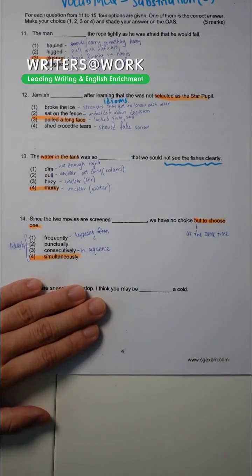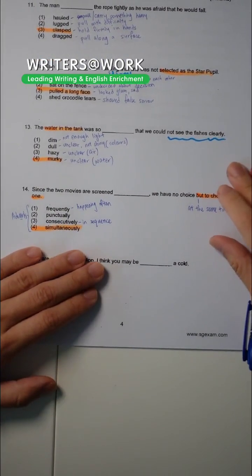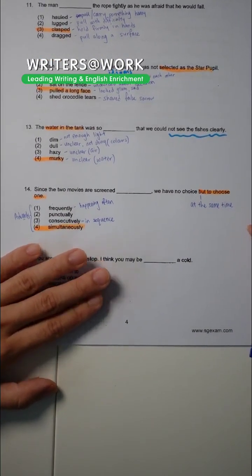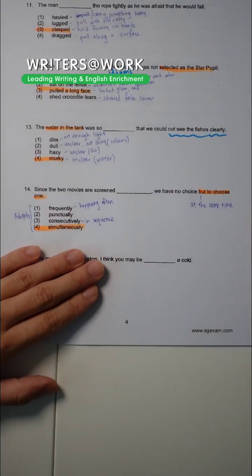While punctually is used to talk about something that's happening on its specific timeline. Okay, so punctual. Good job for those that got it right.